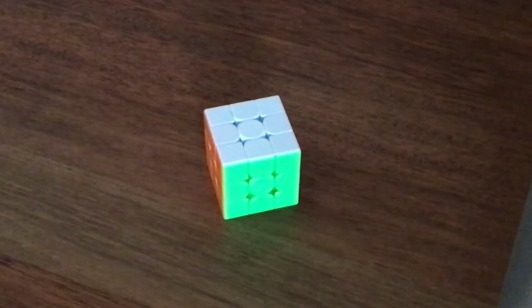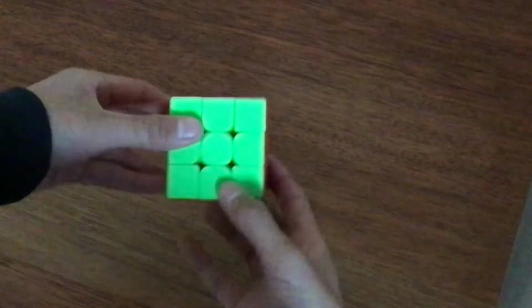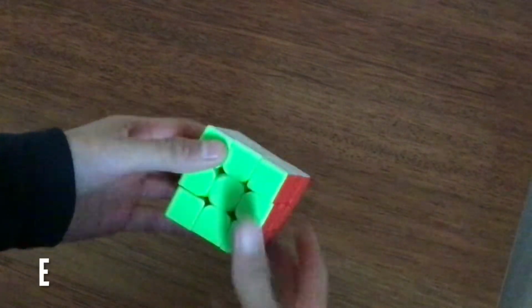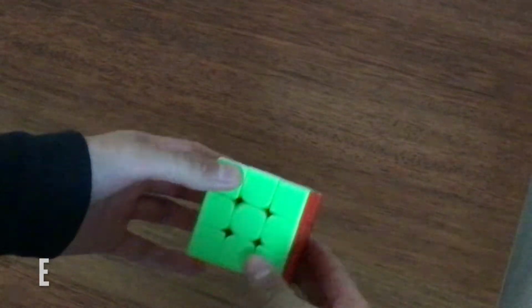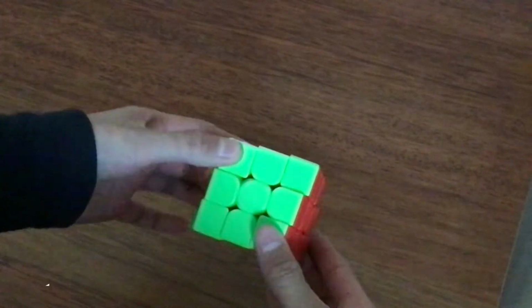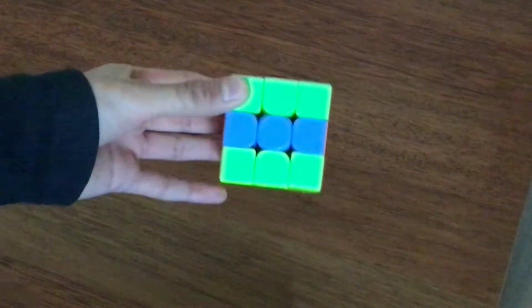Now there are also 2 other types of slice moves. This is the E slice, so it follows the U's and the D's. If you're going left, then it's going to be an E prime, and if you're going right, it's going to be an E, and there is also an E2.